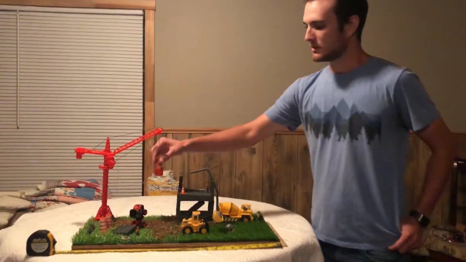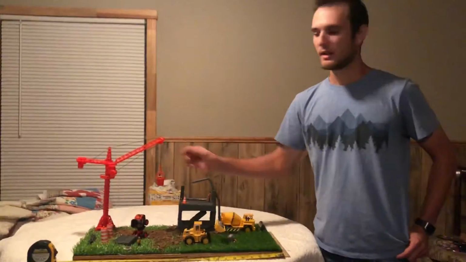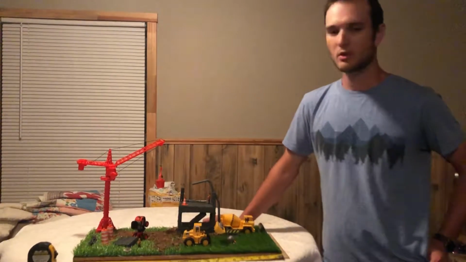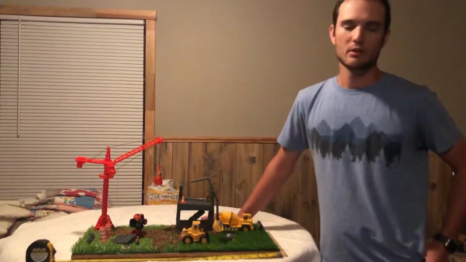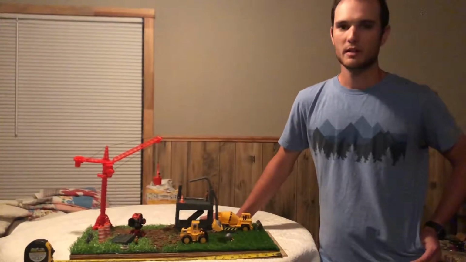Next, we have someone hanging from a bucket here. That is 701 Part D. And that is that employees are not to ride concrete buckets.